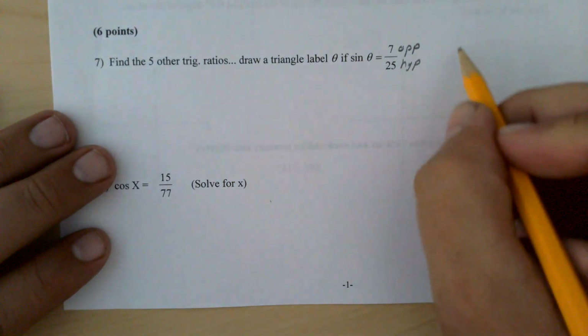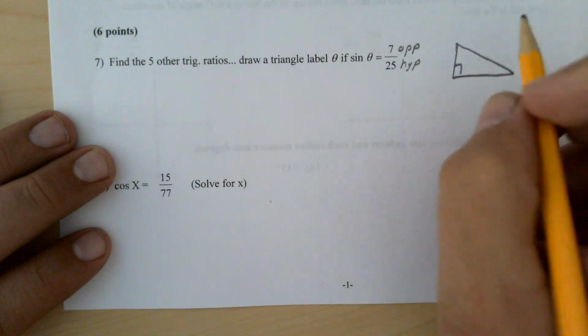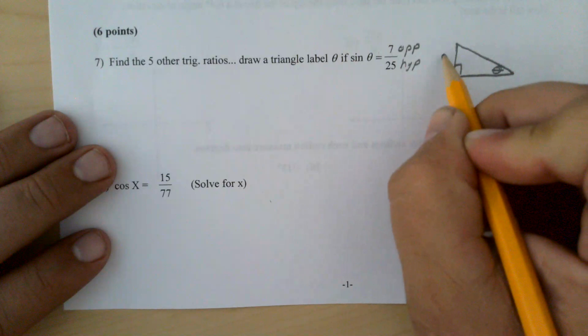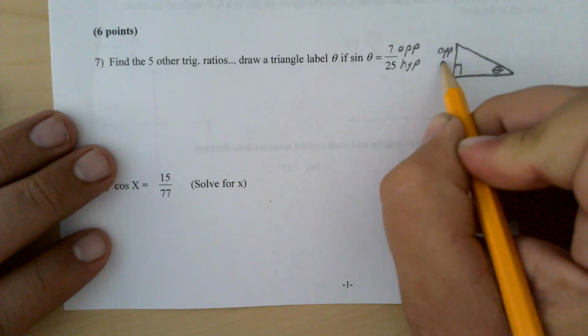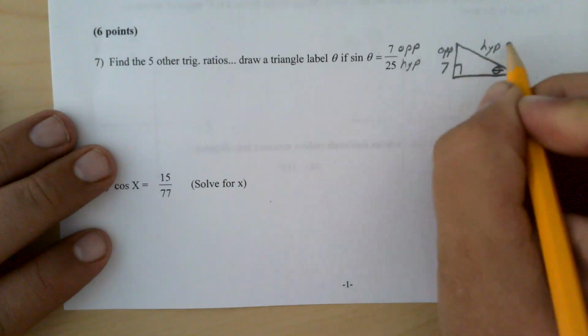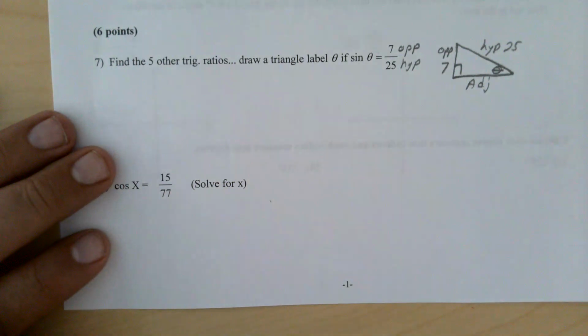And you can draw a little triangle to see this. So if I draw a right triangle, again, it's your job to put theta somewhere. So if I refer to this angle, here's my opposite side. So that's my 7. This is the hypotenuse, and that has to be 25. What we don't know is the adjacent.